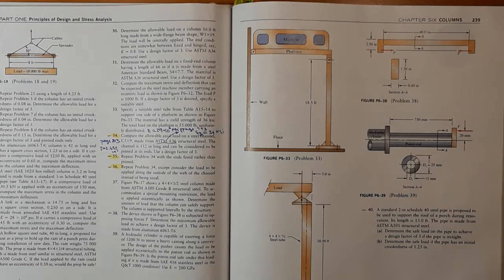The channel is 112 inches long and can be considered to be pinned at its ends. Use a design factor of 3. Repeat the problem when the ends are fixed rather than pinned. And then problem 36: repeat problem 34, except that the load is applied along the outside of the web of the channel instead of being axial.